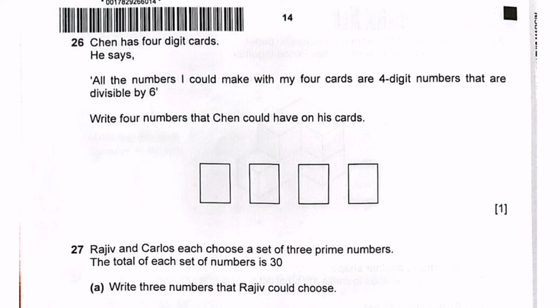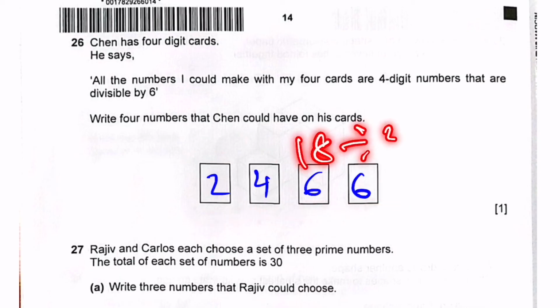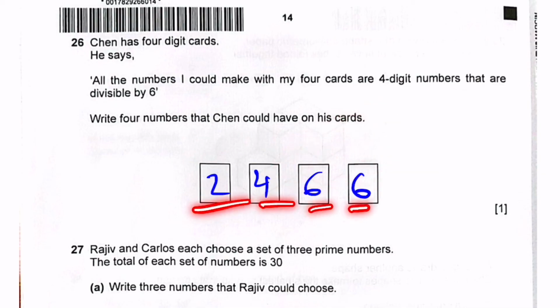Write 4 numbers that Chen could have on his cards. So if they're 4-digit numbers divisible by 6, that means that all of the digits added together should be divisible by 3 and they should be even numbers. So for example, we can write 2, 4, 6, 6, because when we add them, it's 18, which is divisible by 3, right? And then all of these are even numbers.